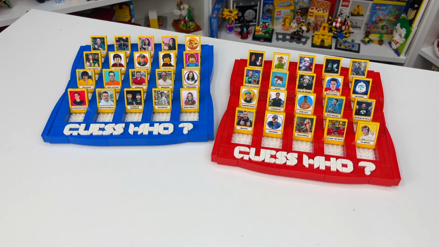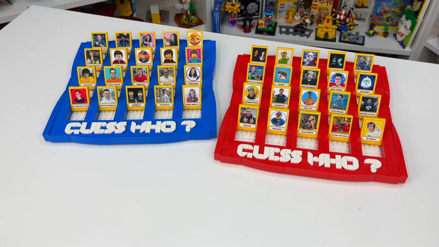I personally had a ton of fun building these models. I am very happy with the design and the functionality of them. I think they really turned out great, and I absolutely cannot wait to display them at BrickWorld.